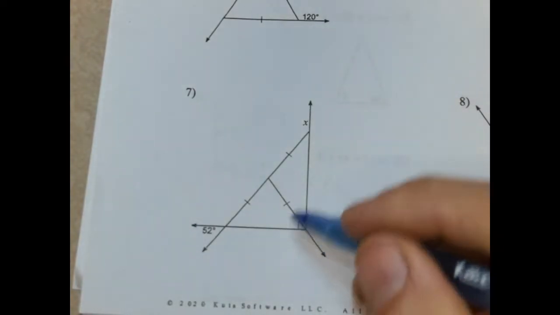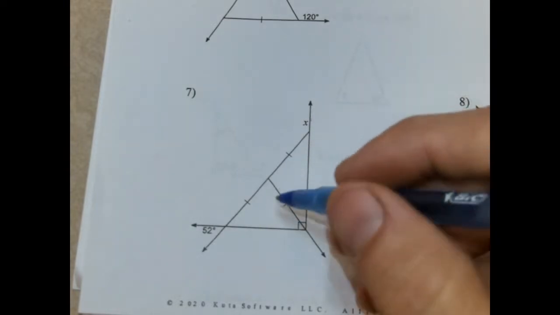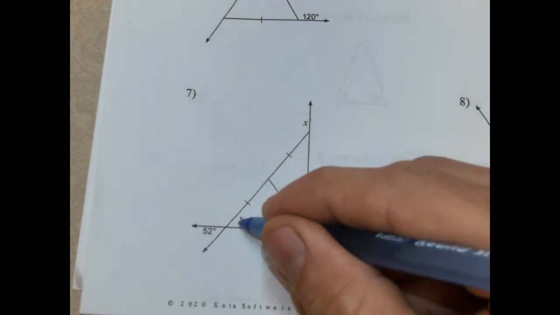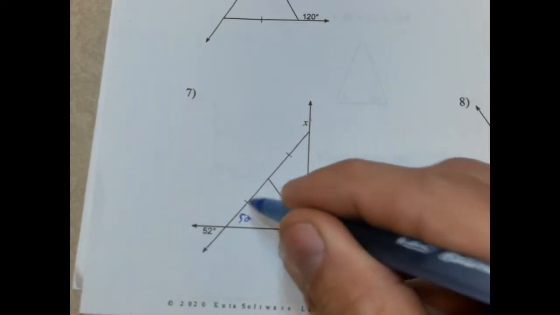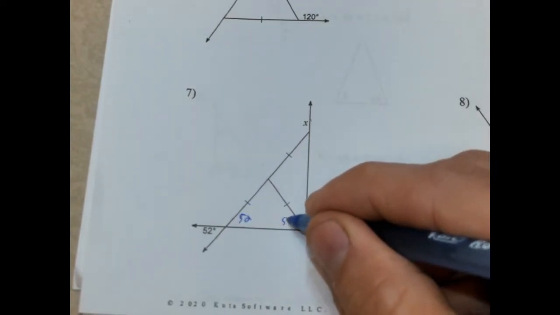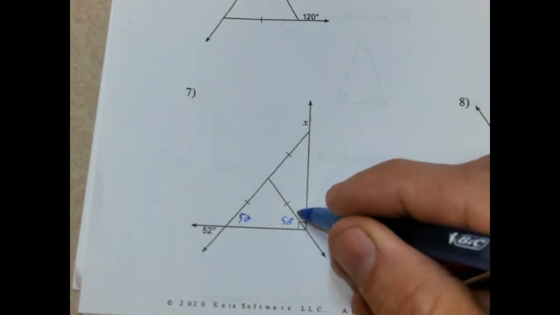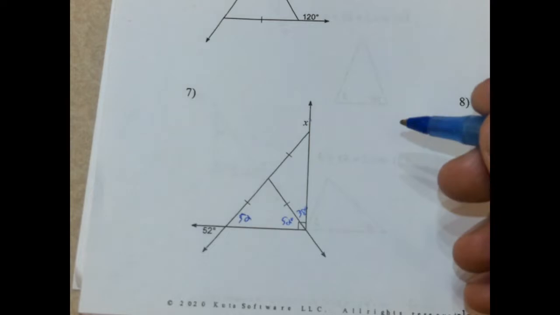Number 70, we're looking for this. Well, this is interesting. We got 52 here. It means this is 52 because it's vertical. And because this is isosceles, that means this is 52 degrees. And this is 90, so these two are complementary, which means this is 38 degrees.